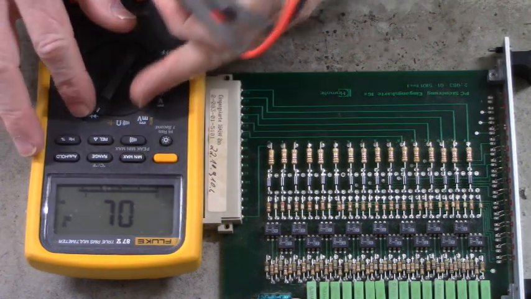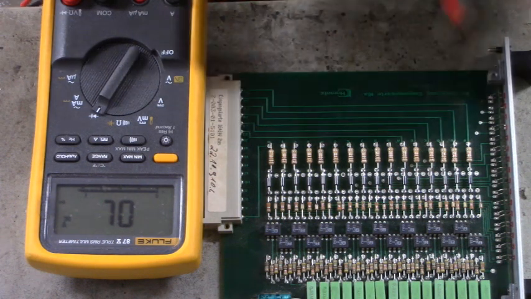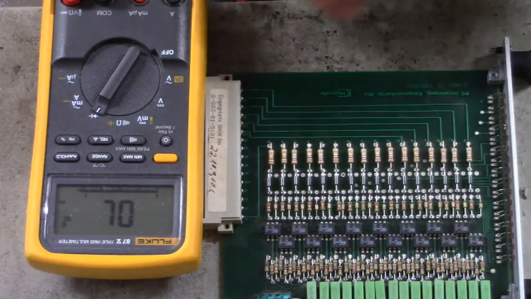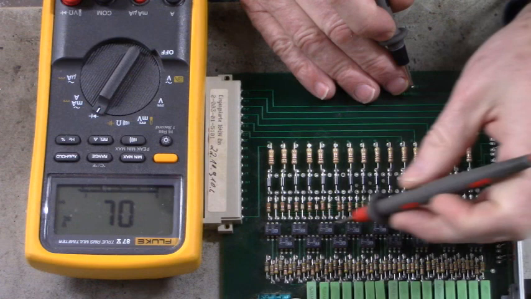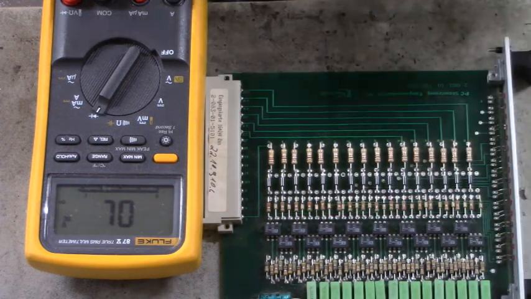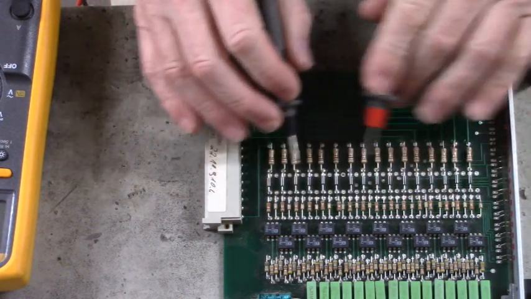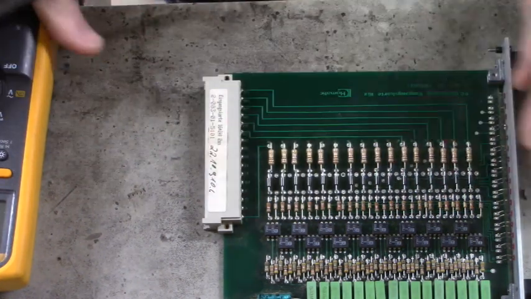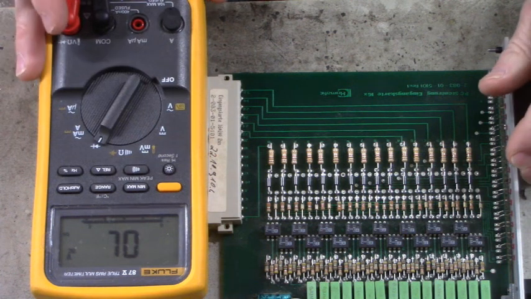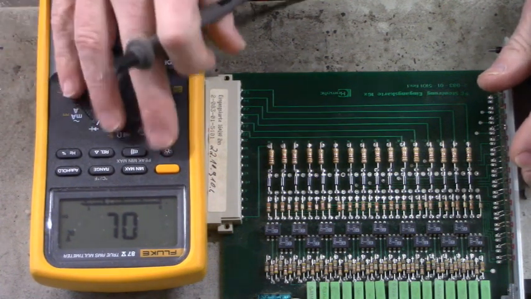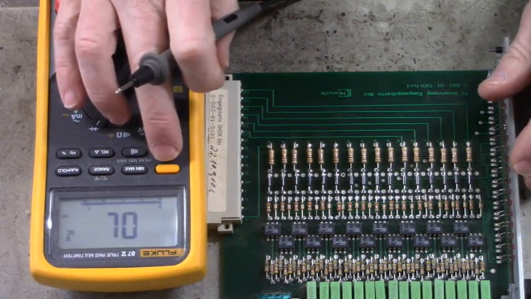I got my meter set to diode mode, and the first thing we're going to look at is the input side of these opto-couplers. Now the inputs are driven through this circuitry on this connector right here. Let's turn the light on and see how that looks. There you go.